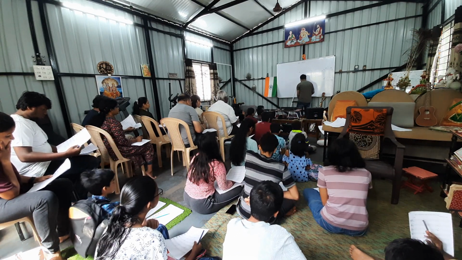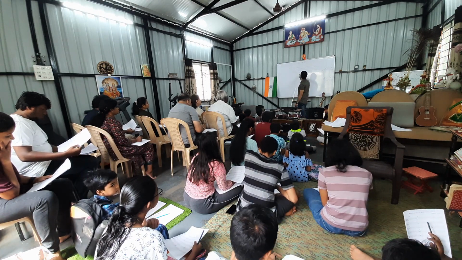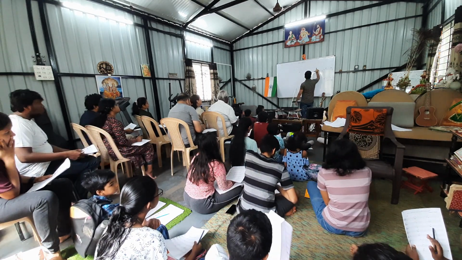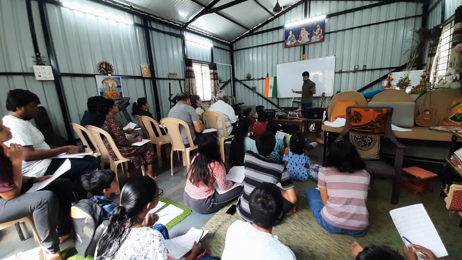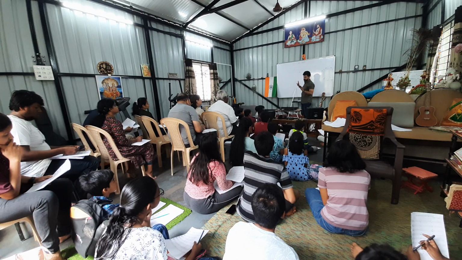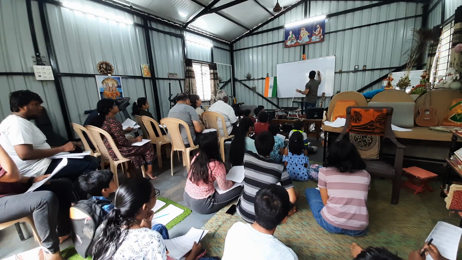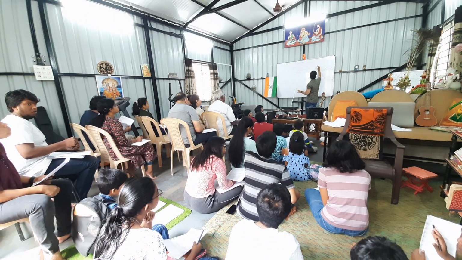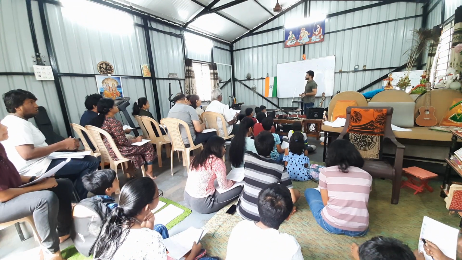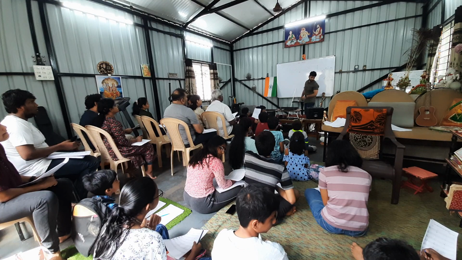So this is a musical note. Now what do these 5 lines represent? Guitar players, don't confuse it with strings. It has nothing to do with strings. Okay? So how many lines do we find? 1, 2, 3, 4, 5. 5 lines. This represents pitch.